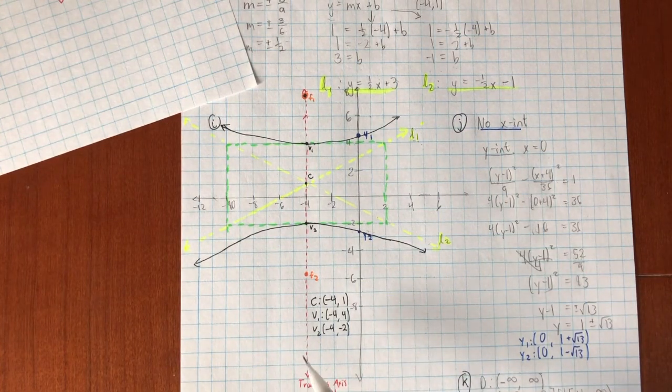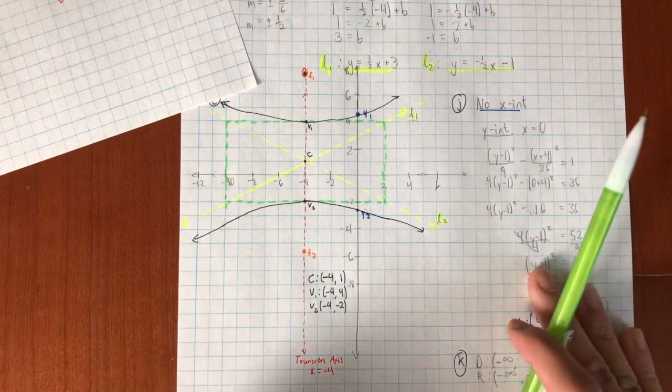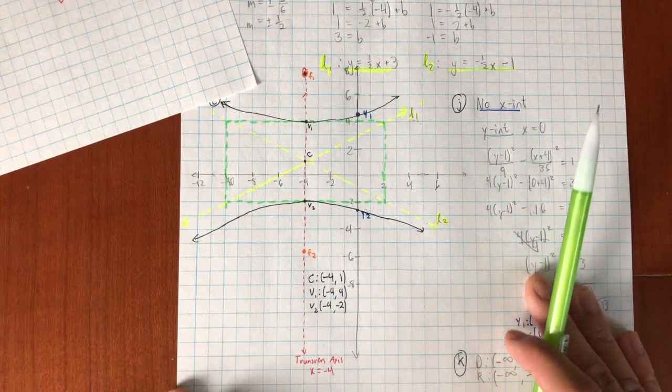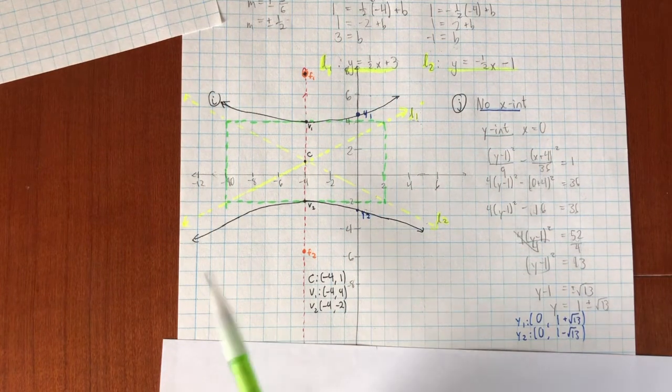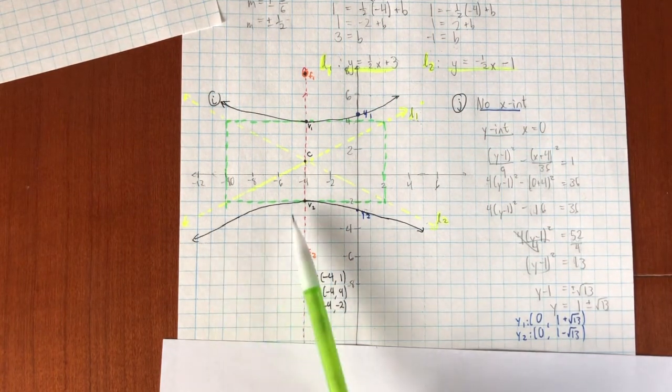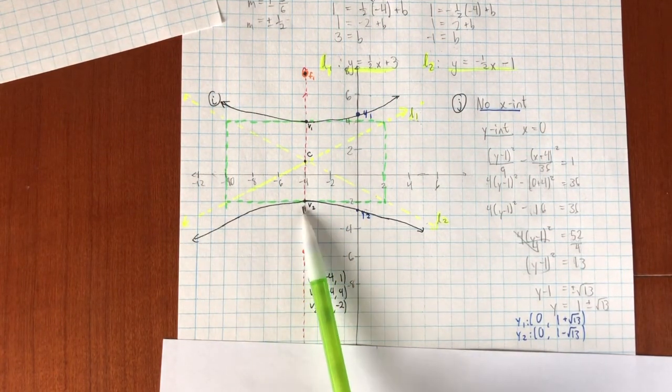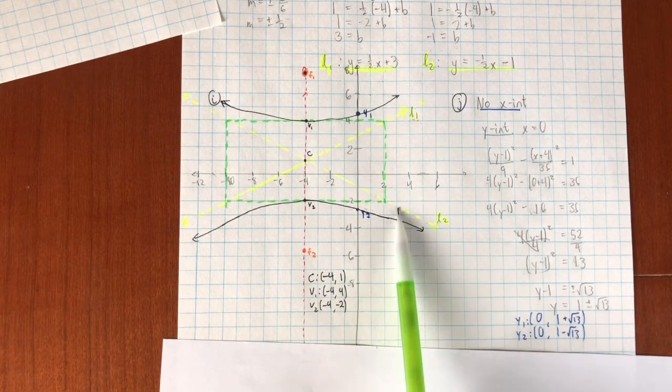I also forgot to mention that I drew my transverse axis right here, that's the equation x equals -4. And after that, I drew my hyperbola, going through the vertices, and slowly getting closer to the asymptotes.